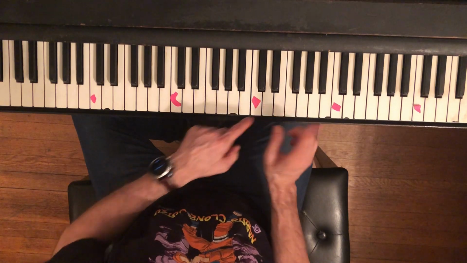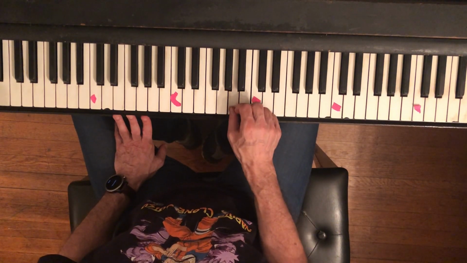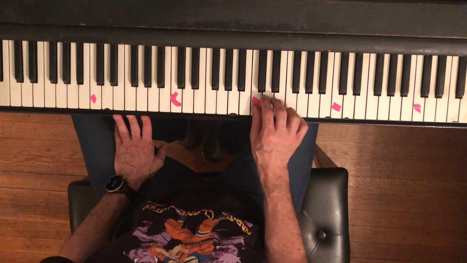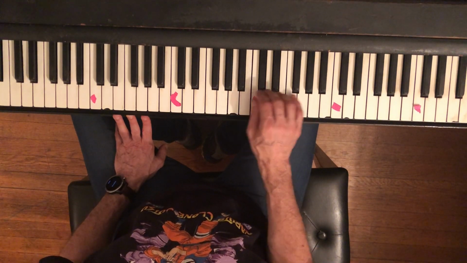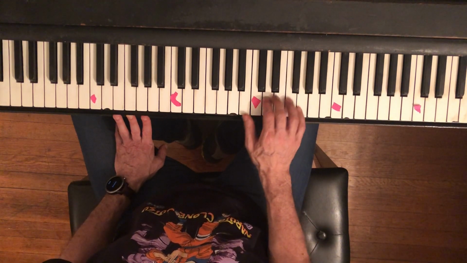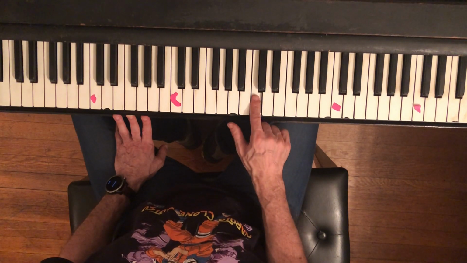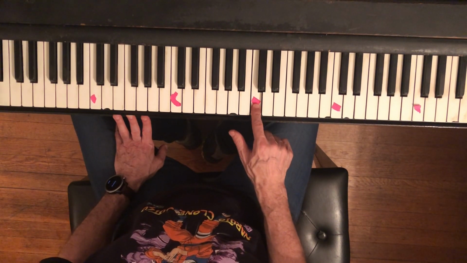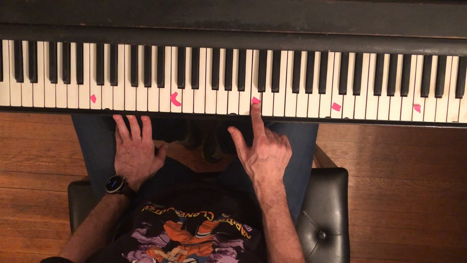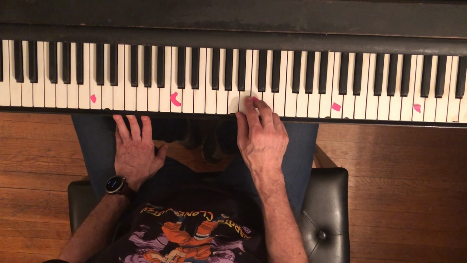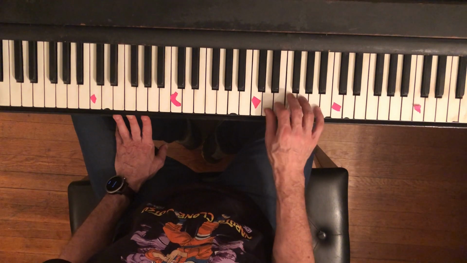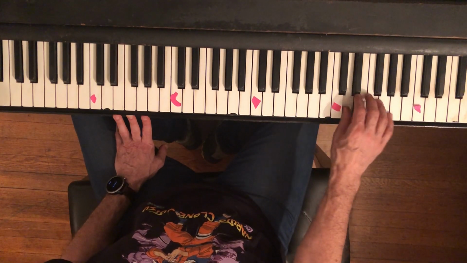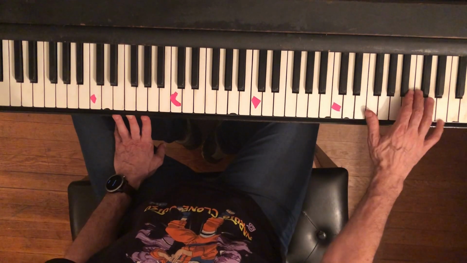Oh, the names of the notes, right. C, D, E, F, G, like the alphabet. A, B, C, D, E, F, G. Remember, we started on C. That's how we started learning. So the pink things are still there. But the alphabet starts down here. A, B, C, D, E, F, G. A, B, C, D, E, F, G, A.